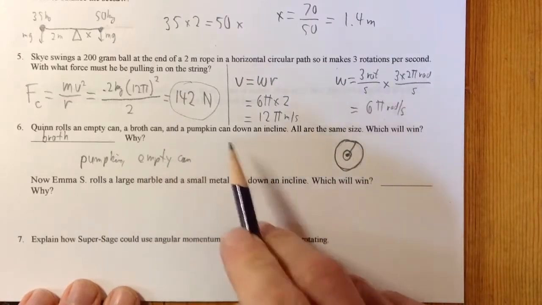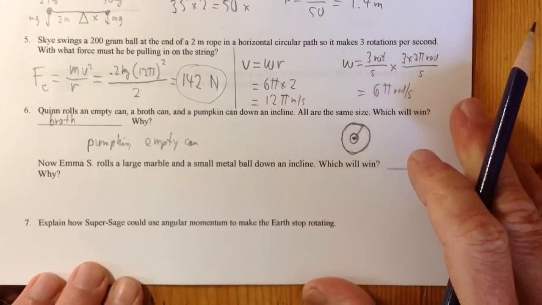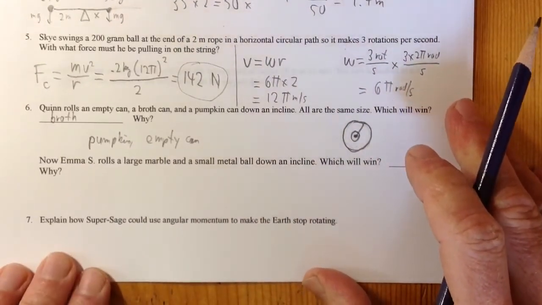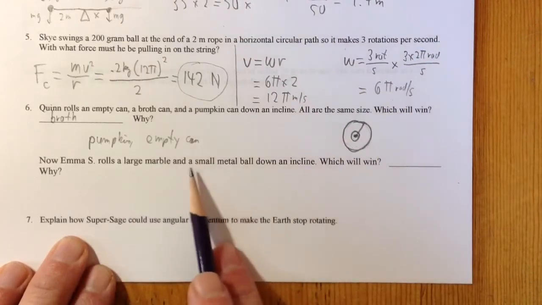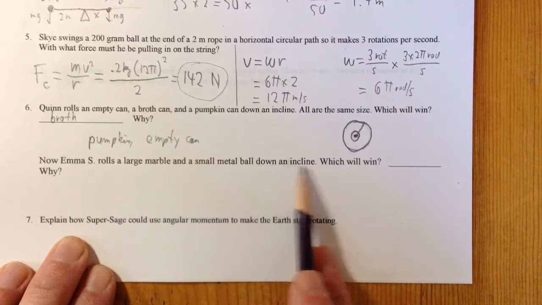I just said the answers, but try to explain what I said in words and read in the book how that says. Hopefully it makes sense. Okay, now a large marble and a small metal ball down an incline, which will win?